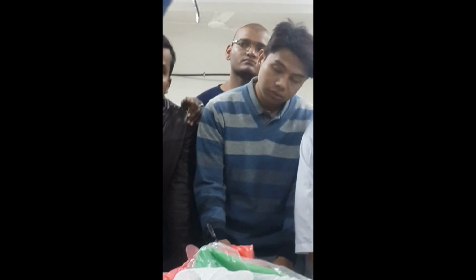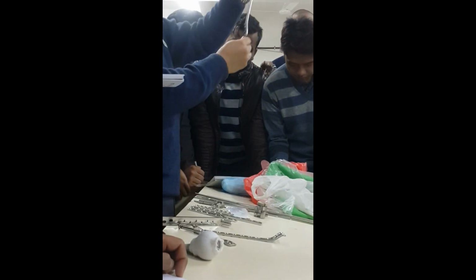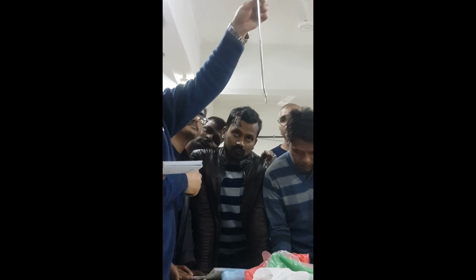shape: stem, and this flares out like this. This is applied in the distal femur. Okay, distal femur. It flares and just opens up. Okay, so this is a distal femur.